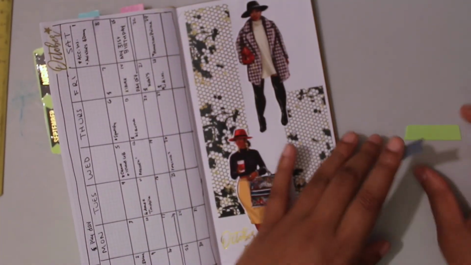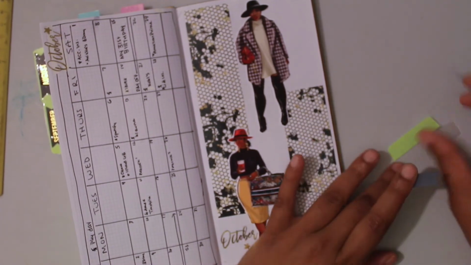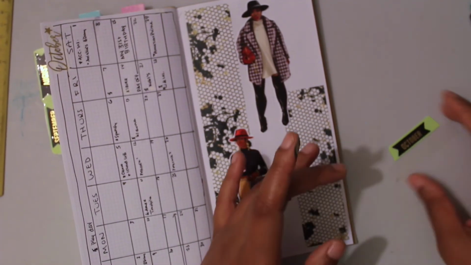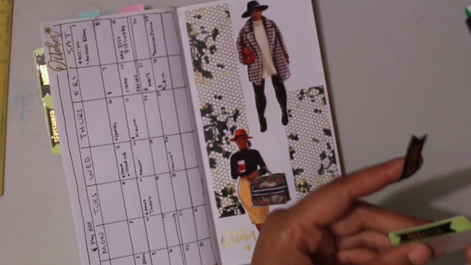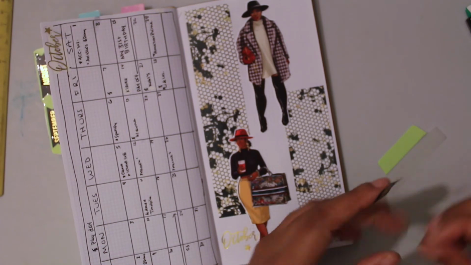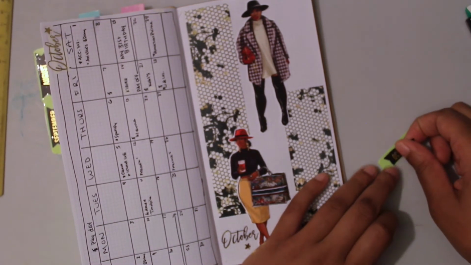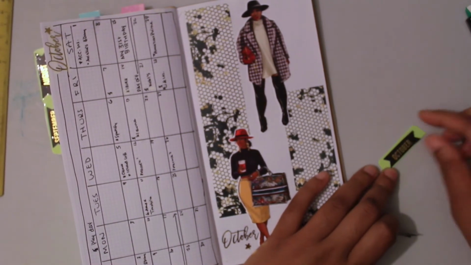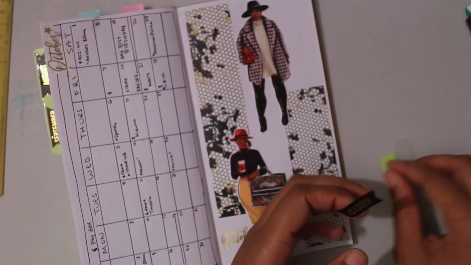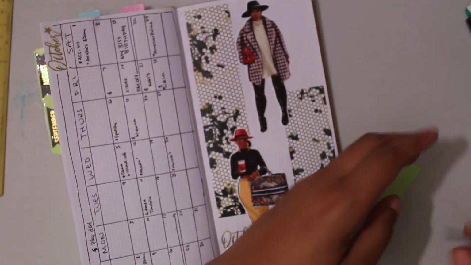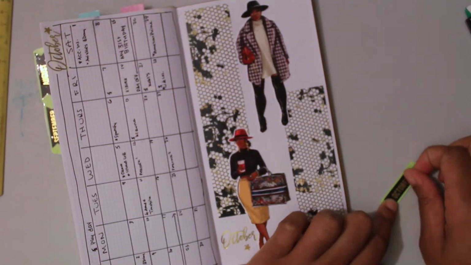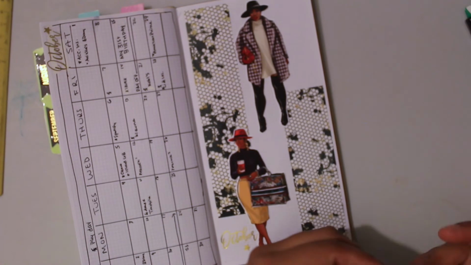I want to add something over here, but I'm not sure what it could be. I don't know. So I'm gonna put October and kind of try to center it. These tabs are paper tabs. They're not like laminated, but I have a way to work around that. All right, so we have October on both sides.